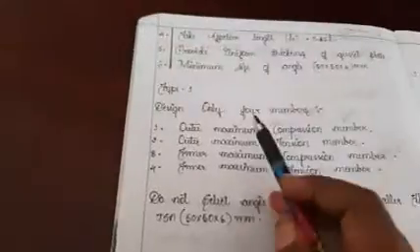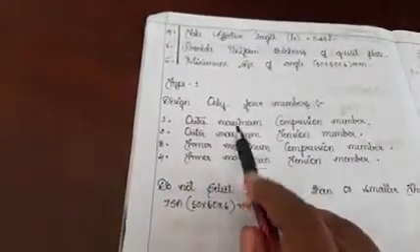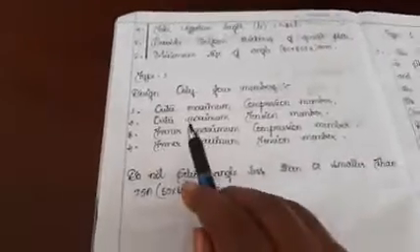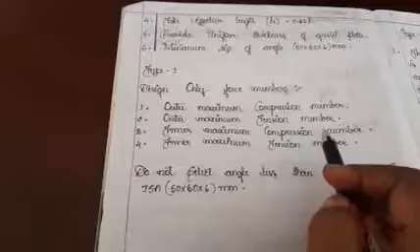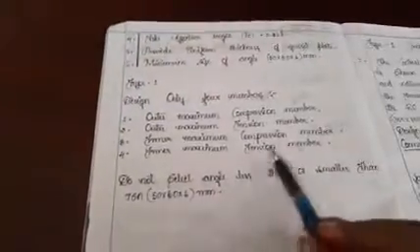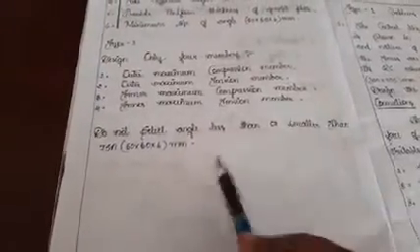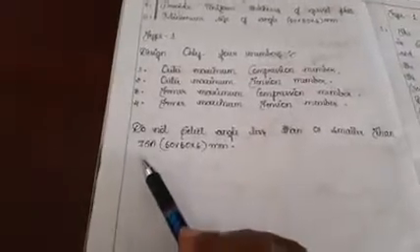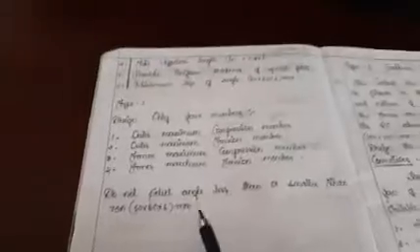Here two types of problem will be there. Design one is type 1. First let us deal with type 1. In this type 1, what all do you need to calculate? One is outer maximum compression member, outer maximum tension member, inner maximum compression member, inner maximum tension member. As I said, do not select an angle smaller than ISA, Indian Standard Angle, 50 by 50 by 6 mm.